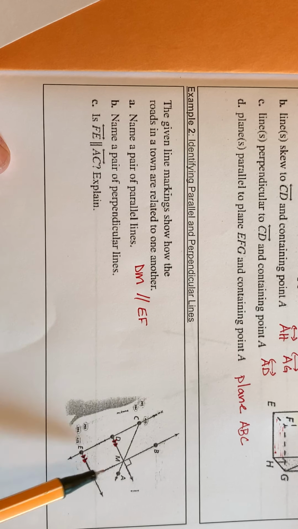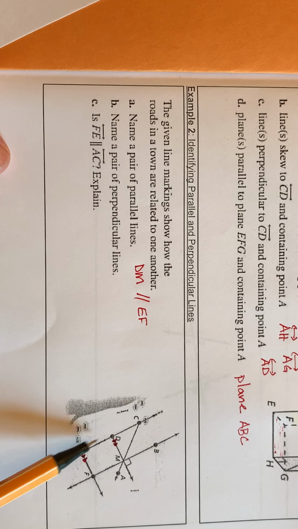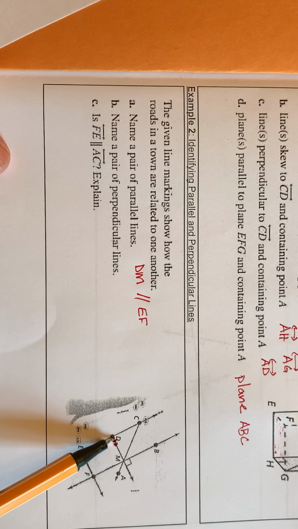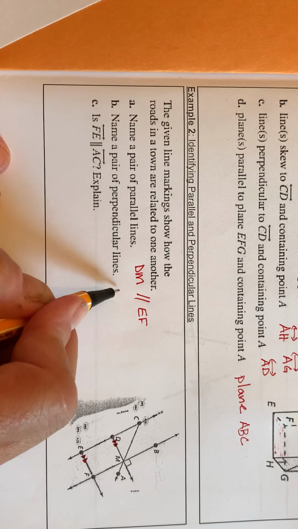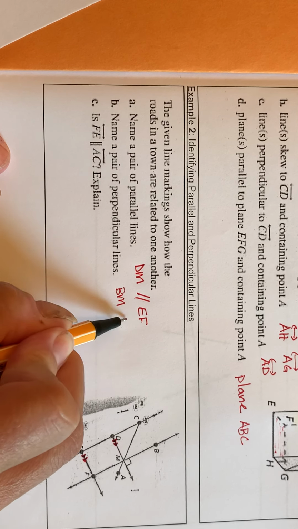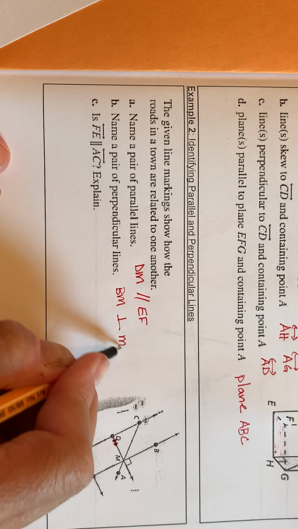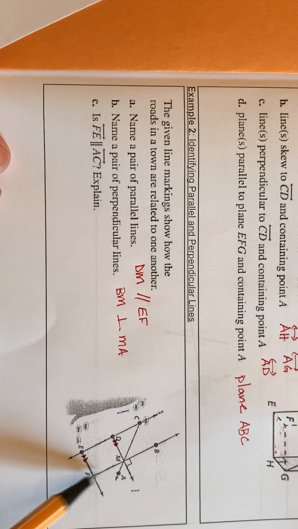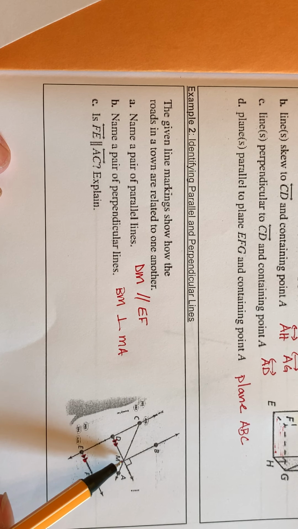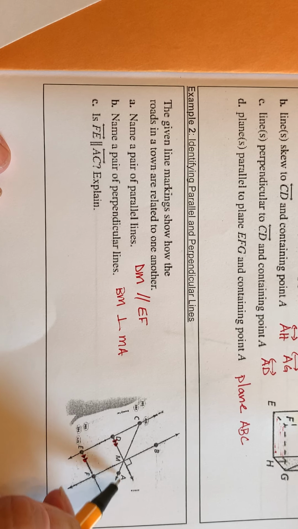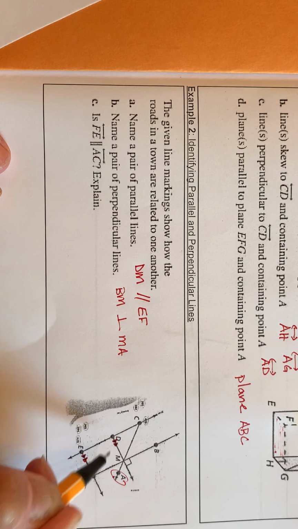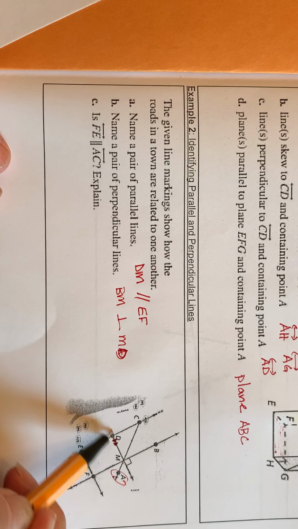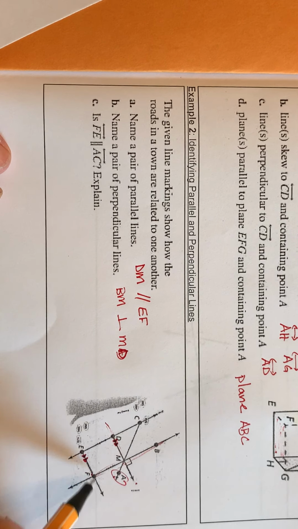Okay. Perpendicular lines, look for the box. Certainly it looks like CD is perpendicular to DM, but there is not a marking there to specifically state that. So I want to be sure, and I will say BM is perpendicular to MA. If you didn't say BM, but you called it BF, that's the same line, so it wouldn't have mattered. Oh, I made a mistake. MA, point A is down here, so I have to call it MD, not MA. MD and BM are perpendicular.